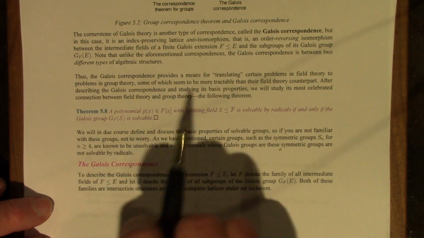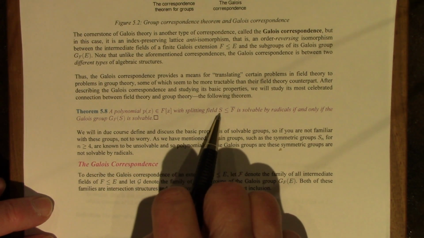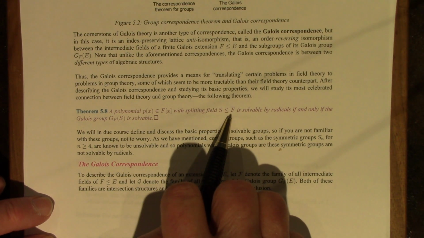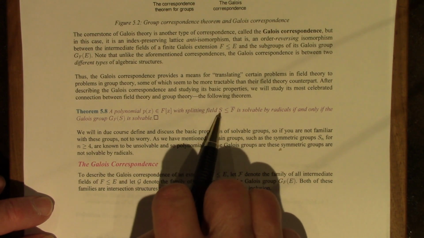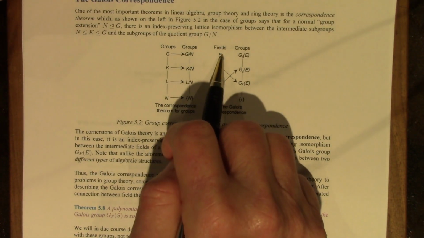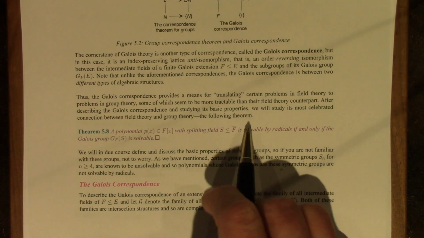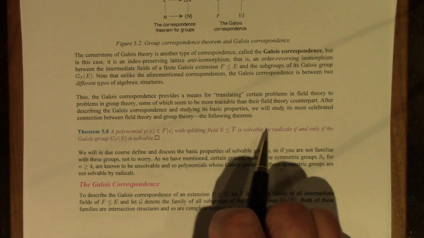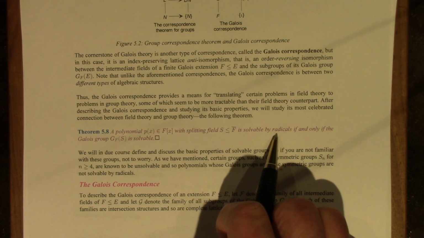A polynomial p of x with splitting field S in F bar. So we have a splitting field extension F to S. That would go on the left side of the Galois correspondence, F and its splitting field for p of x. This splitting field extension is solvable by radicals.